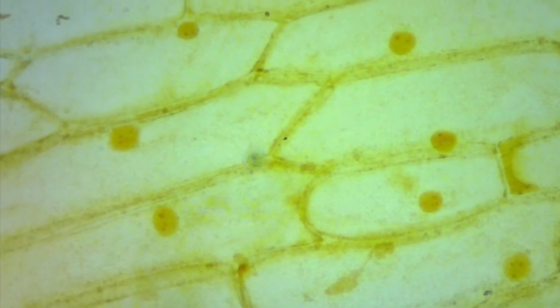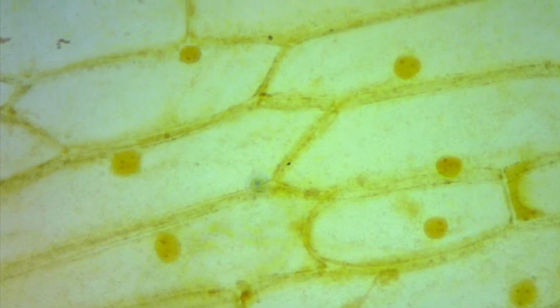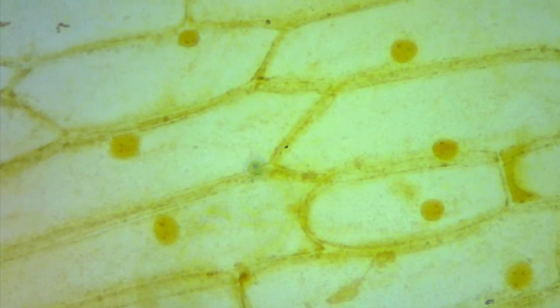There are many structures or organelles that cannot be seen with your microscope. This includes the plasma membrane, as mentioned before. The chloroplasts are not seen either.